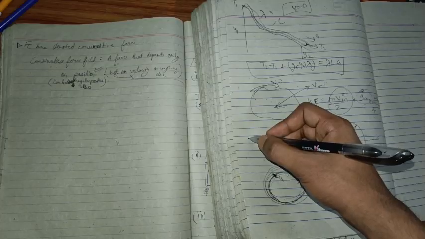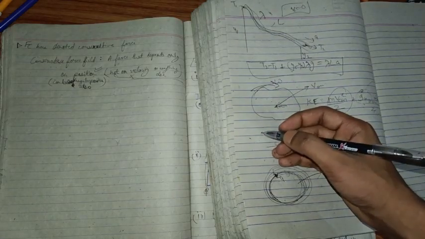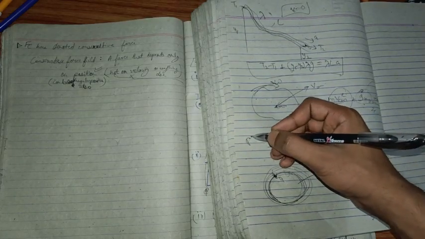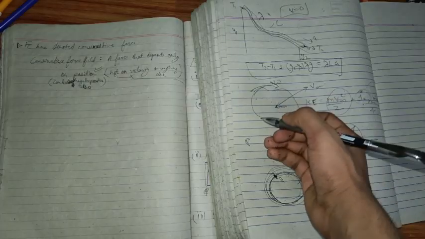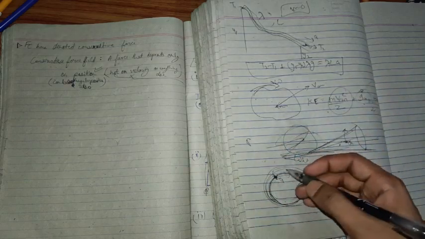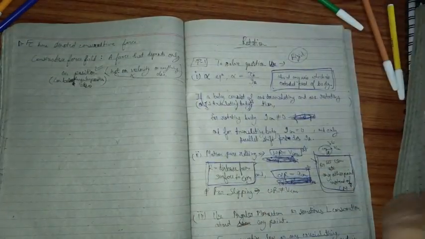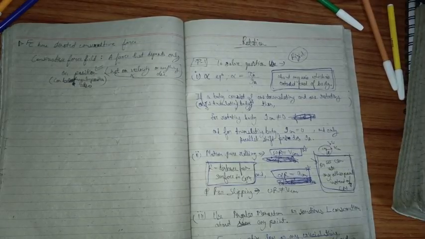In the case of conservative forces, we know that total mechanical energy is constant, but in this case the particle keeps on rotating and its energy gets increased again and again throughout this motion. So that's why it is a non-conservative force, because the total mechanical energy is not conserved due to this force field providing energy.